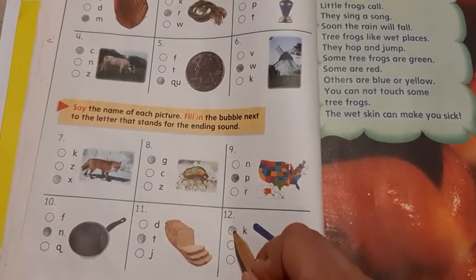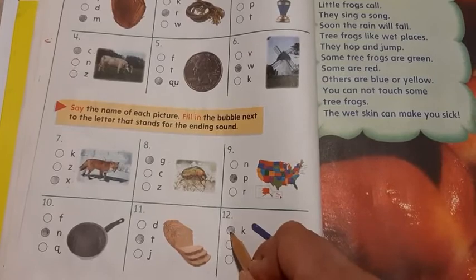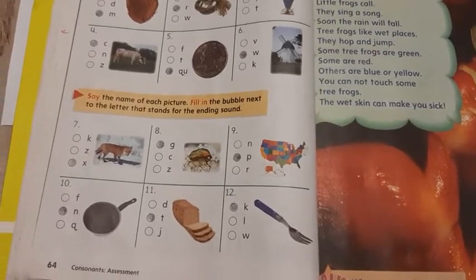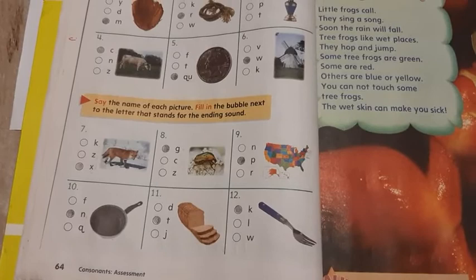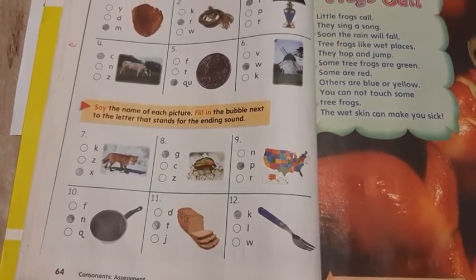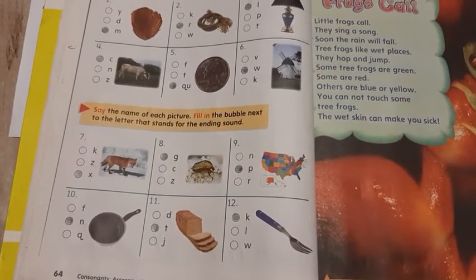Okay. Are we done, KG3 boys and girls? How was this? Was it easy or difficult today? I know it's easy for you. Nothing will be hard for you because all of you are good. Not only good, you are wonderful boys and girls.